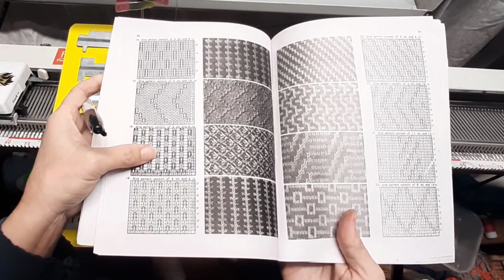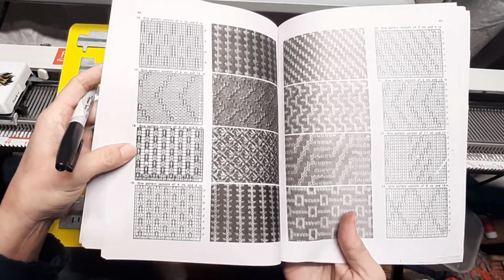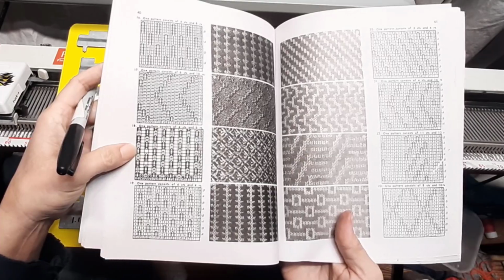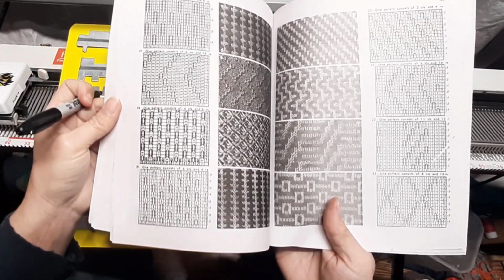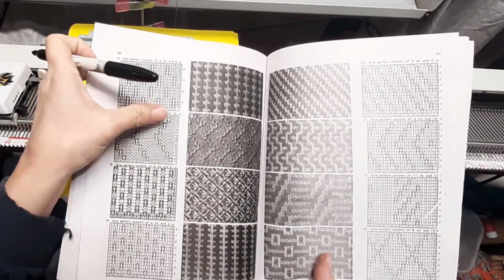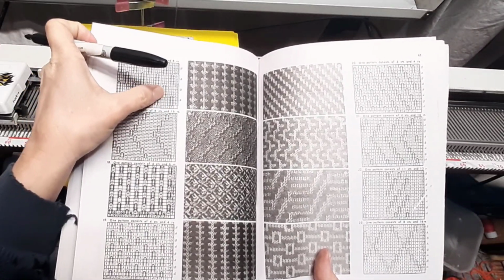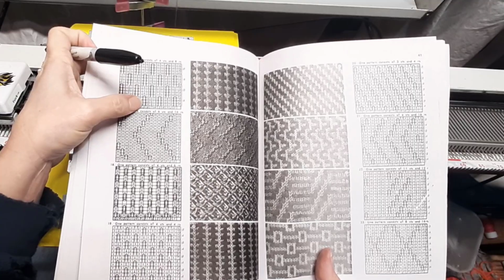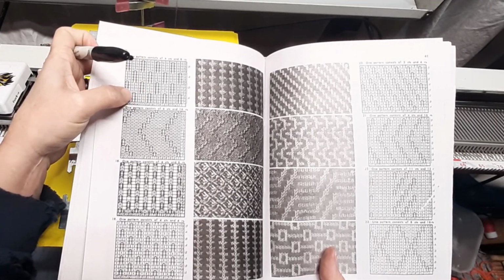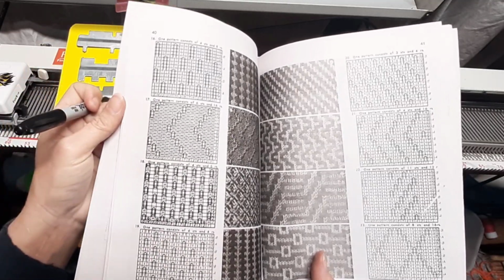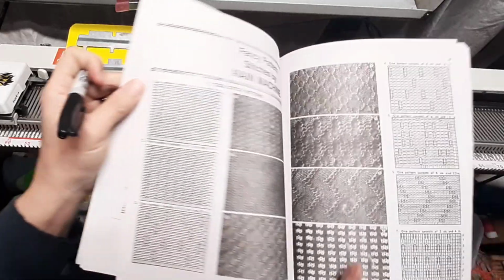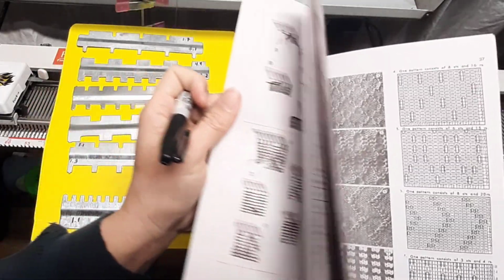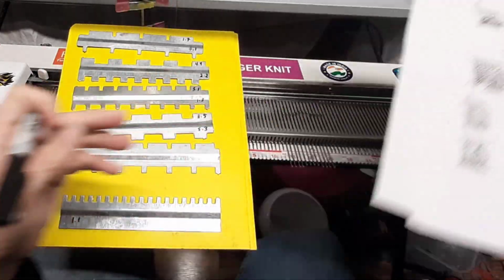For example, the 4 stitches and 6 rows where we're pushing every second one out. And even here, it's every 4th that is put into tuck. So it'll be easy to use a needle selector for some of these really fancy stitches that we're going to get into in a later video.